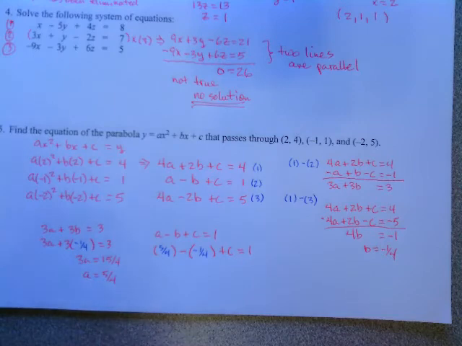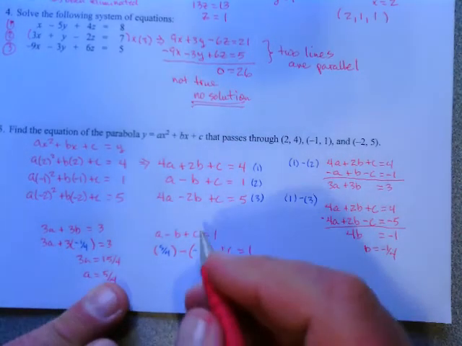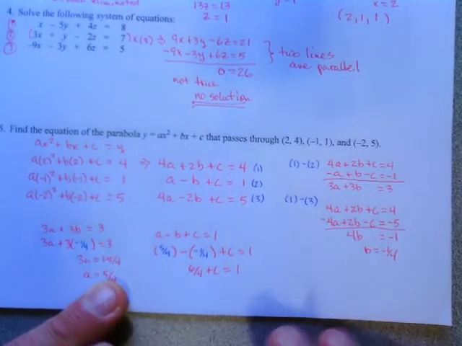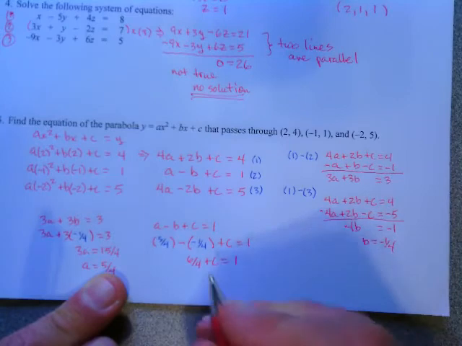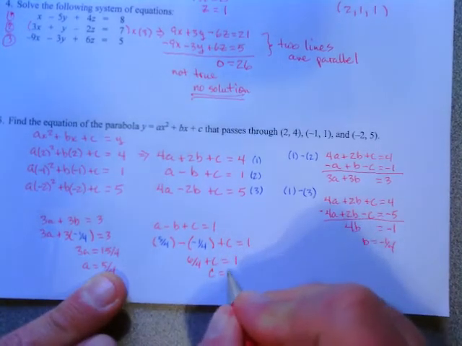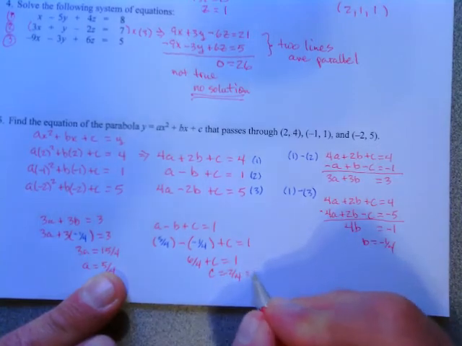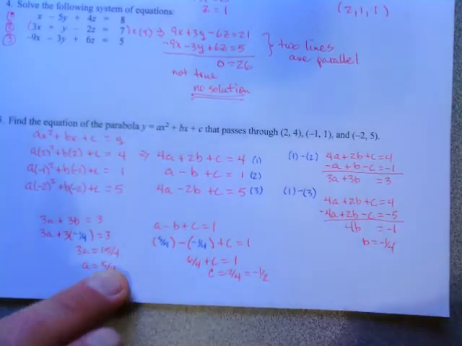And since I am subtracting a negative, that becomes an add. So 6/4 plus c equals 1. And therefore c is going to equal 2/4, actually -2/4, which is -1/2.